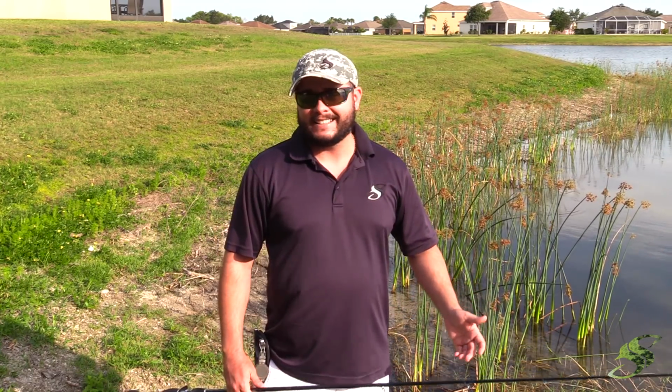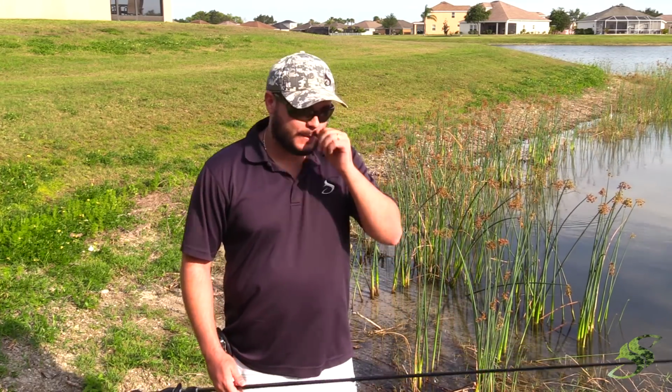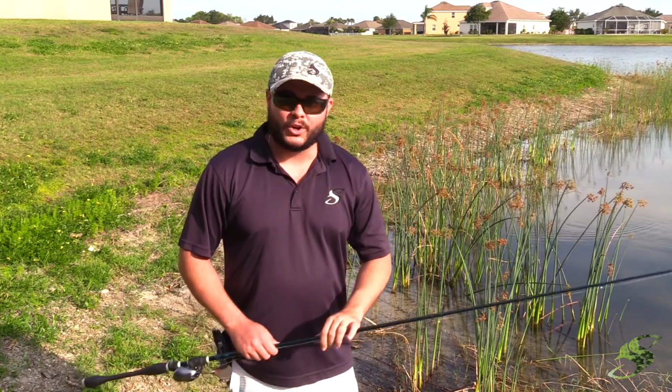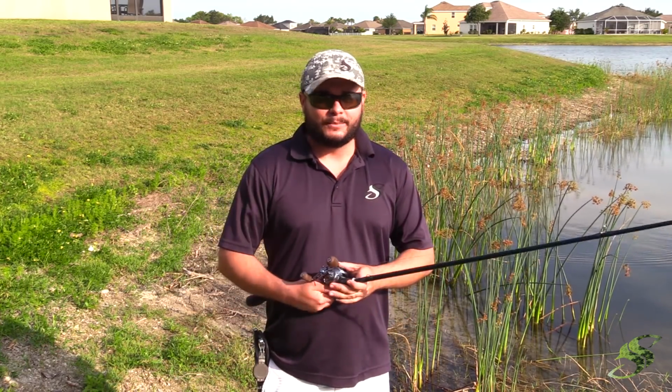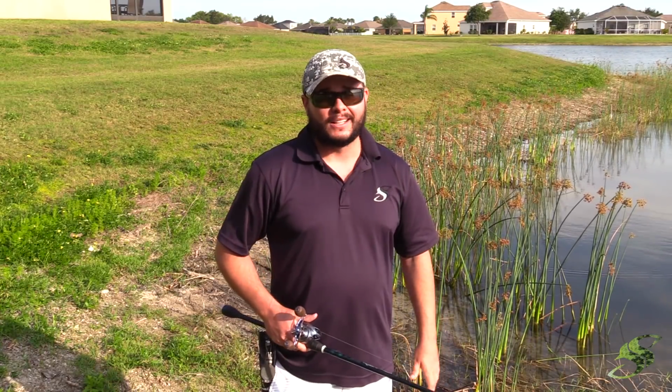A lot of fishermen can't skip. So if you sit out there and spend 30 minutes a day, say after work or after school, and you master the skipping, you're going to become a better fisherman, and you're going to catch a lot more fish.